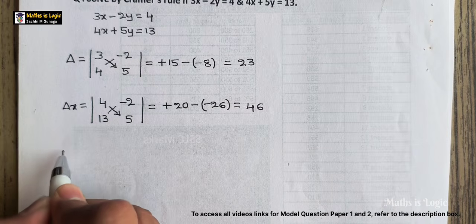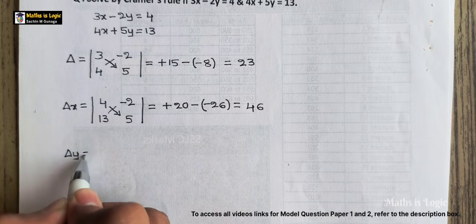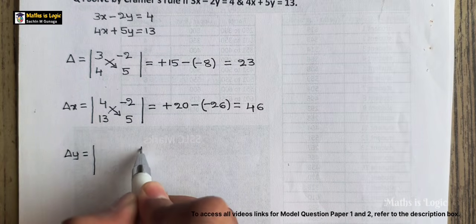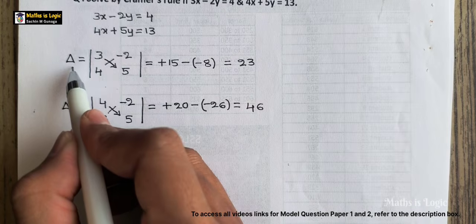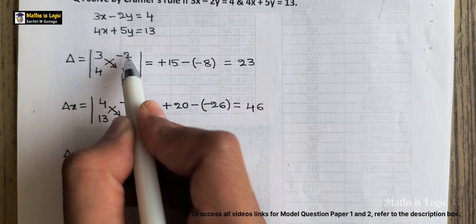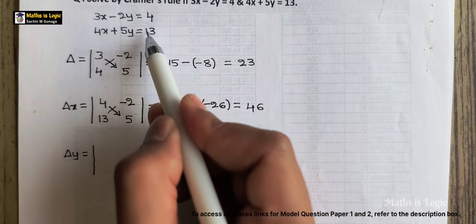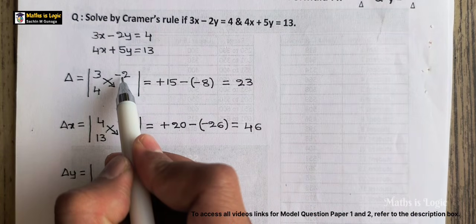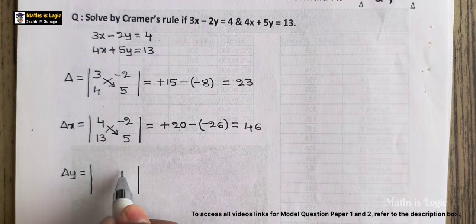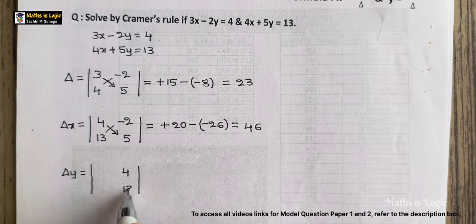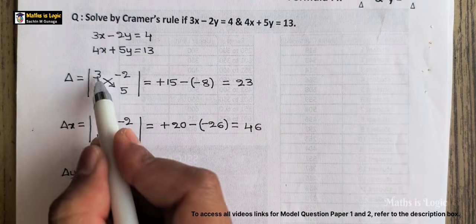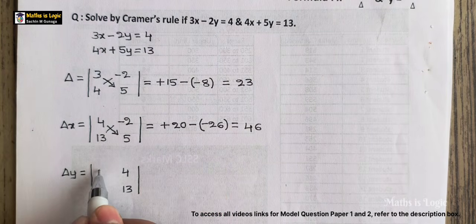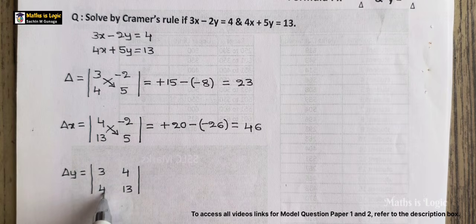Next, find the delta y value. For delta y, in delta, the second column is replaced by the two constant terms. Instead of writing -2 and 5, write 4, 13. Next, keep the first column of delta as it is, 3 and 4.